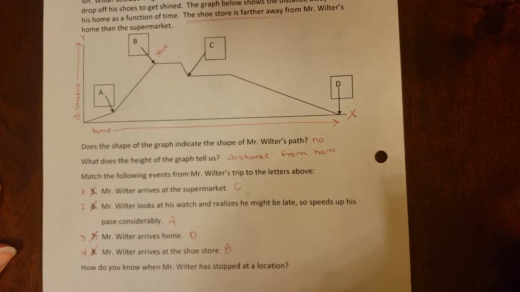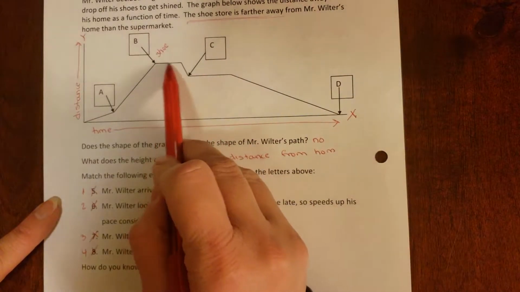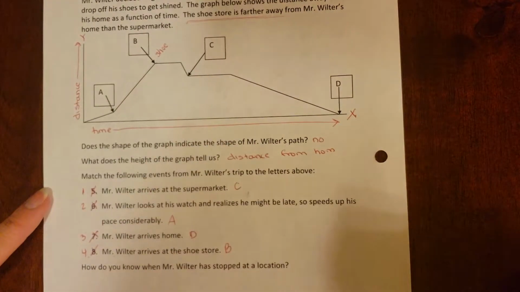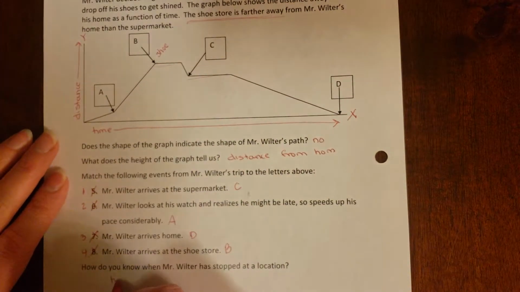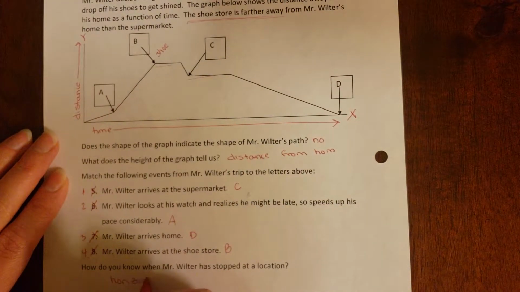So how do you know when Mr. Wilter has stopped or he's at a place? How did we know this is where he was at the grocery store and the shoe store? The line's horizontal. He's not getting any farther away from home.